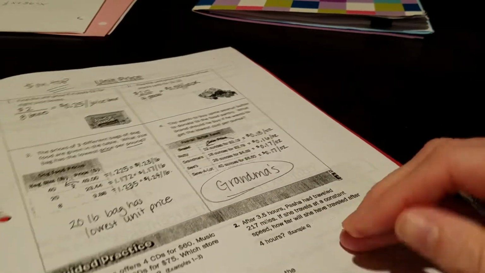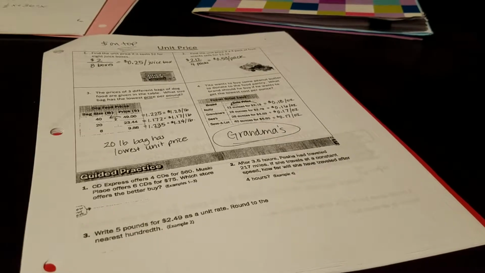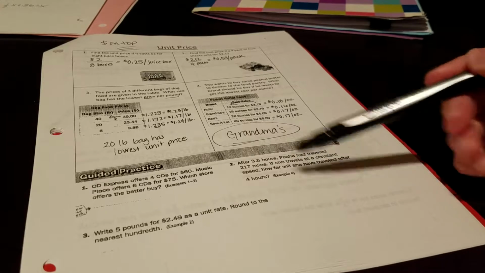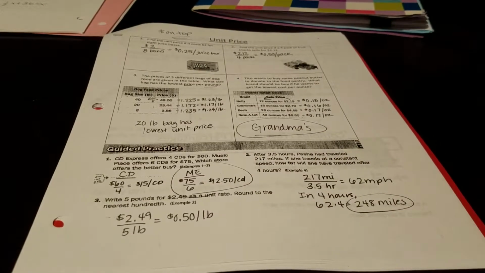That would be the cheapest. Down here, 3 examples. I'm going to have you pause the video since it's guided practice. Go through, try to calculate these, and come back and check your answers. And there are your 3 answers right there for unit price.